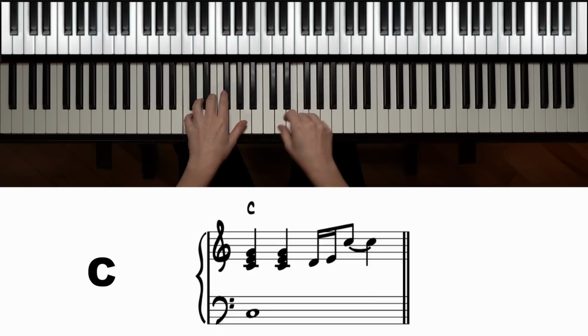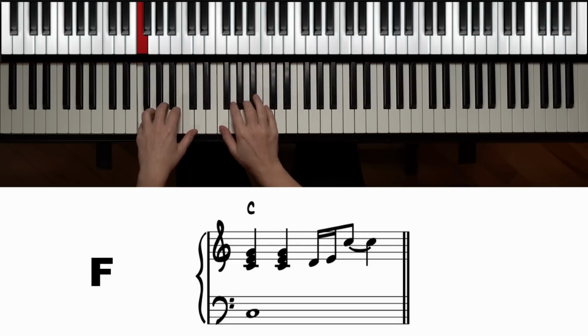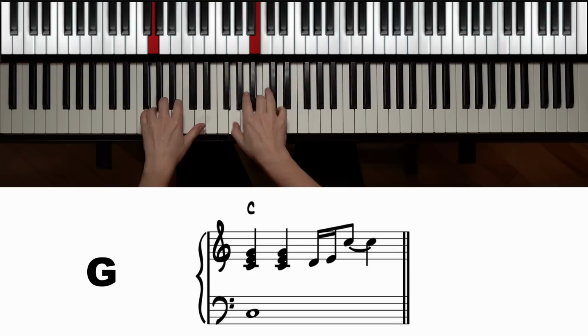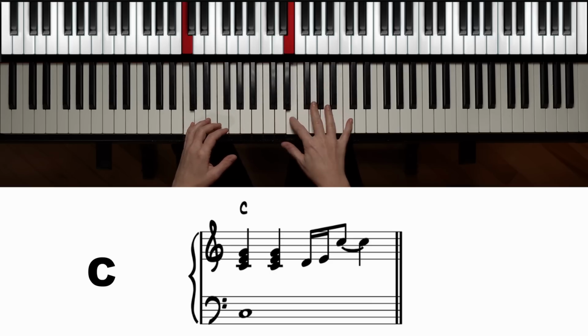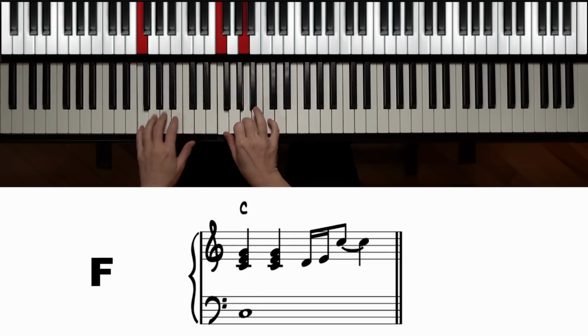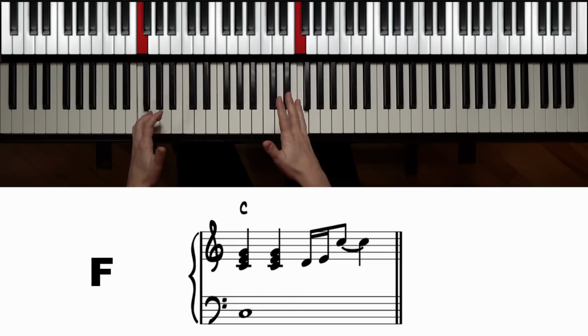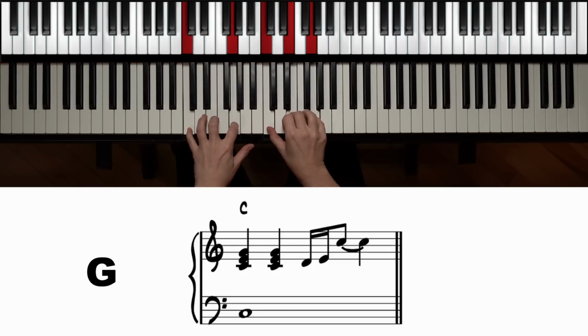So let me show you if I play that pattern on the whole chord progression. What's happening here is that I'm using the 9-3-1 and I'm transposing it on the different chords. So on C we have 9-3-1, on A minor this one is B, C, and A, so it's 9-3-1 of A minor. On F it's 9-3-1, and on G, 9-3-1 on top right here, just like that.